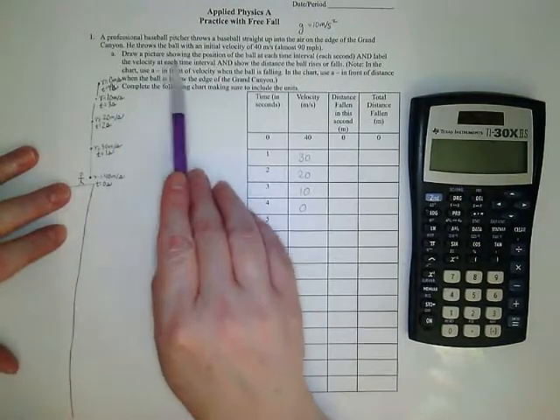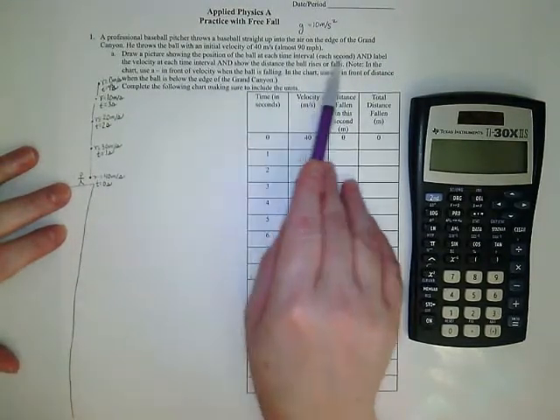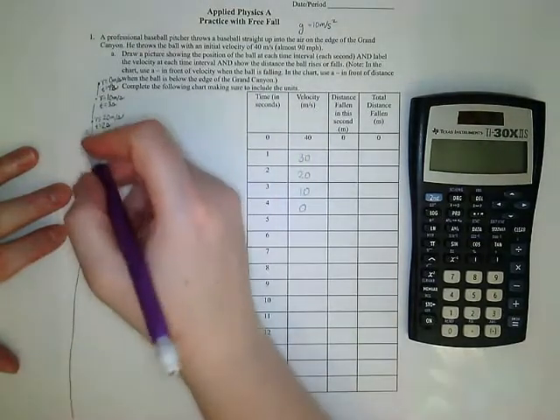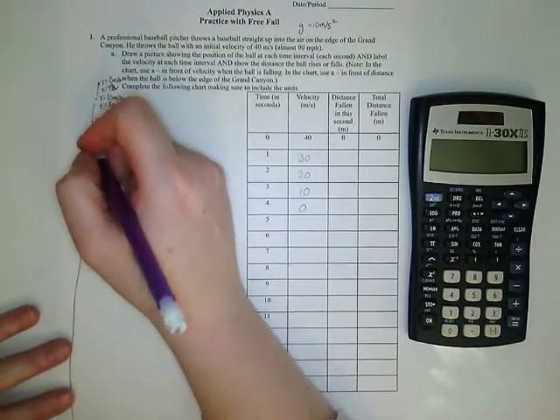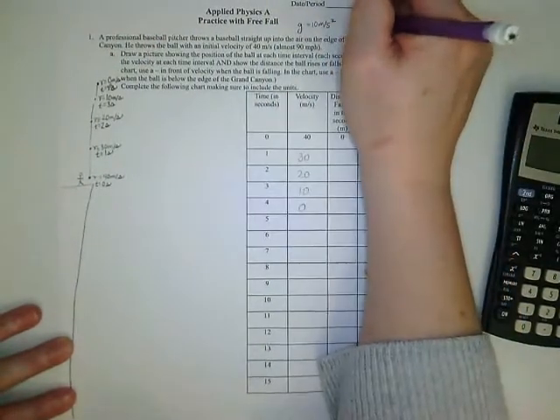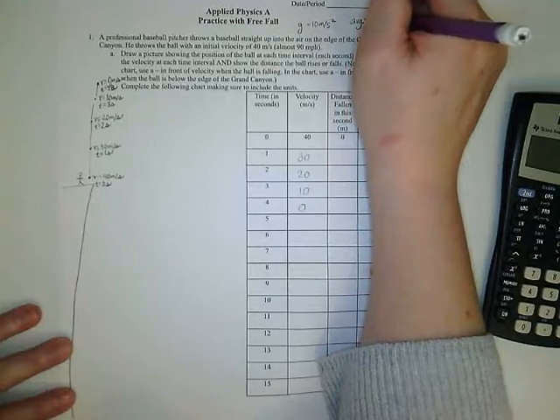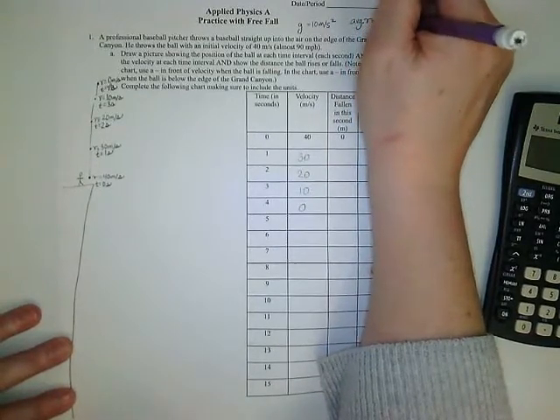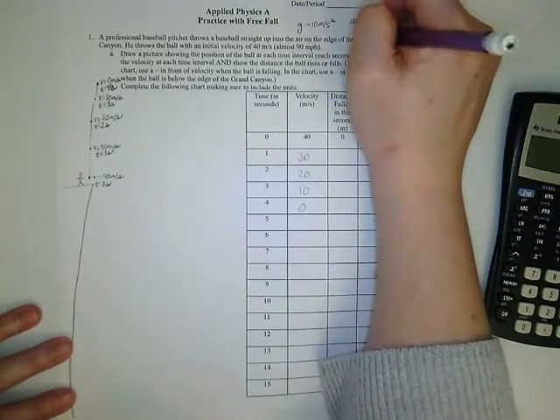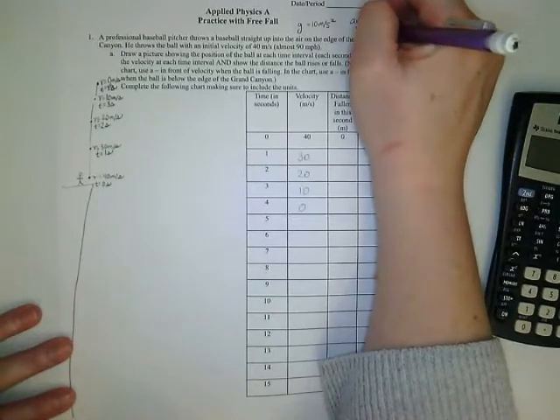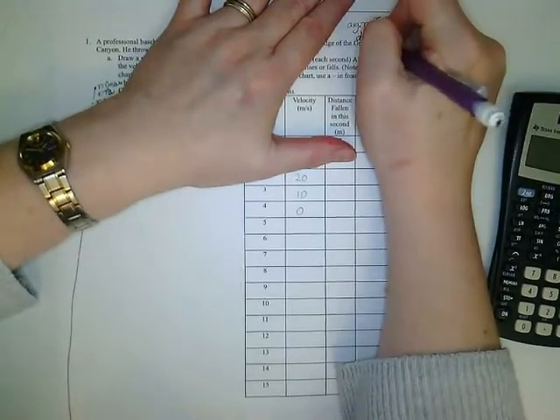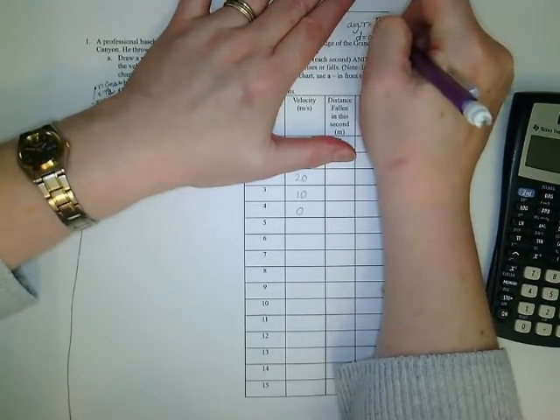Now, so we've done show the position, at least so far, the velocity at each, and now the distance the ball rises or falls. To show that distance, we want to calculate our average velocity. And our equation that we're going to use for average velocity is the first velocity plus the second velocity divided by 2. Then, because our distance is our average velocity times our time.